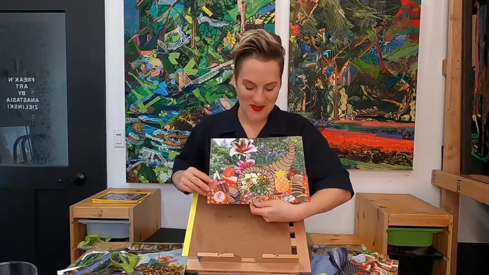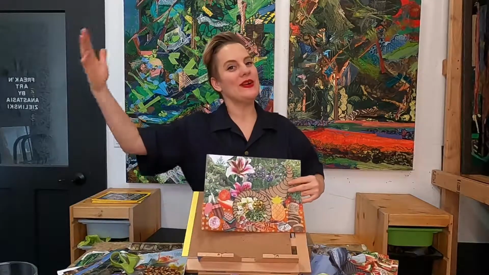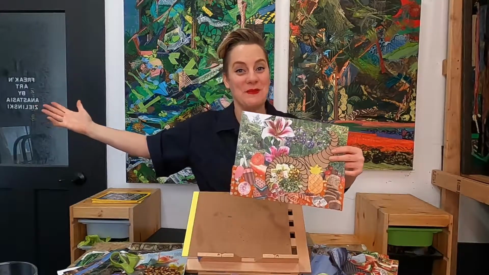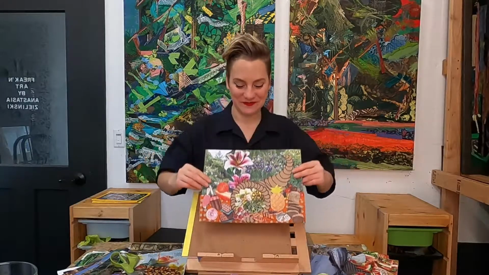Well, that looks pretty fun. I think you get the idea. You can keep on going because the cornucopia is about abundance. So you could just have the whole page just covered in as much food as you want.